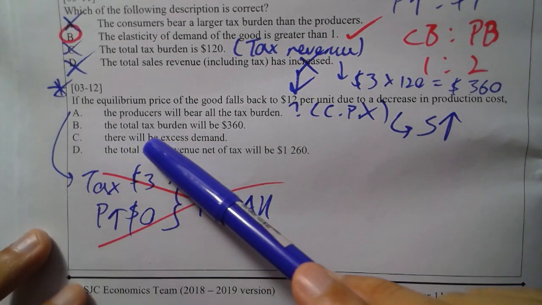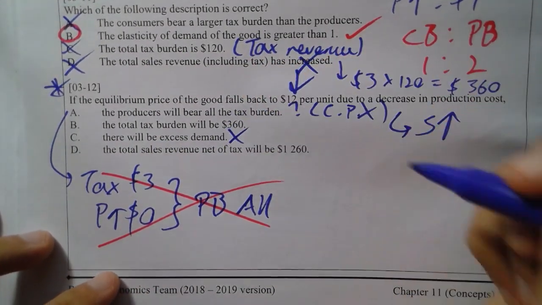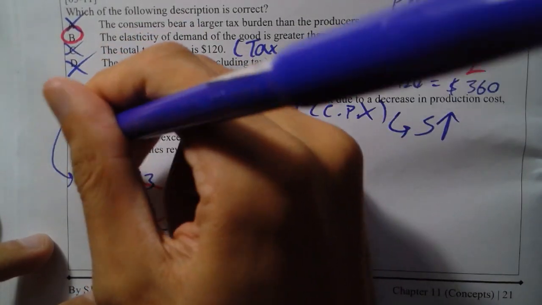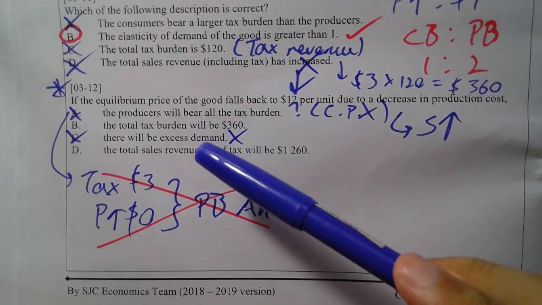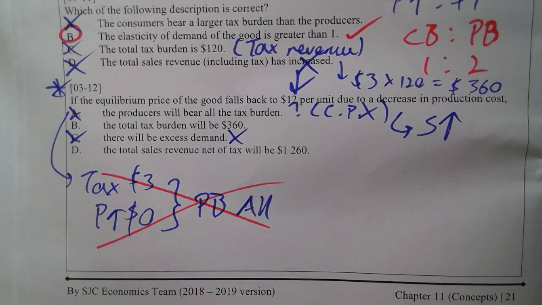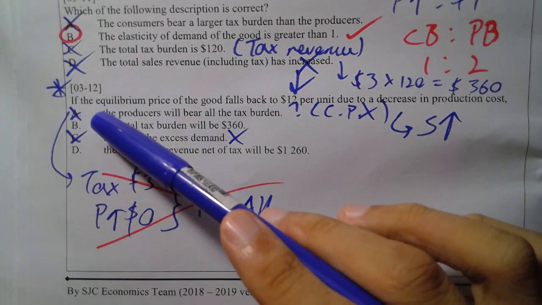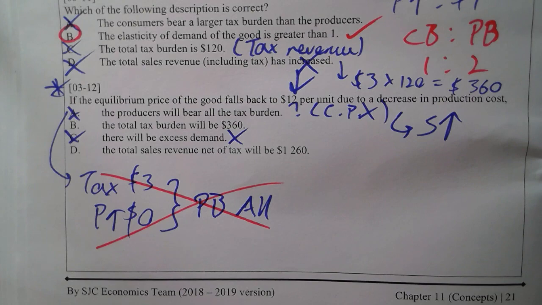Now, there will be excess demand. Now, obviously, no, right? Remember, under tax, there should be no excess demand or excess supply. Okay, now that leaves us with B and D. Okay, now it's a little bit tricky. Okay.